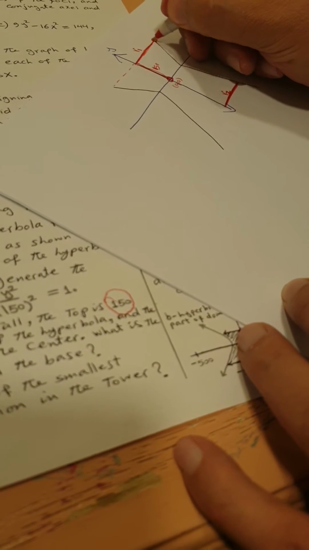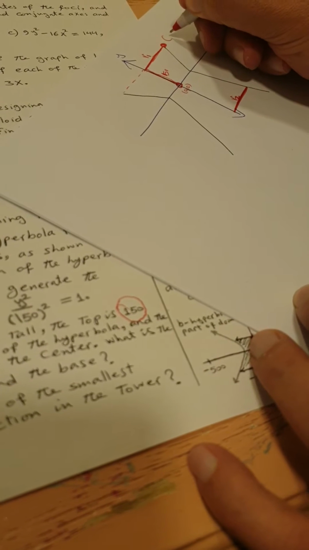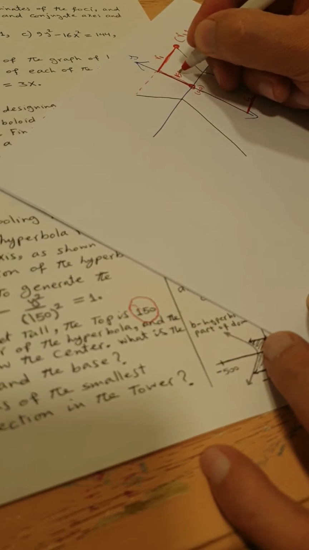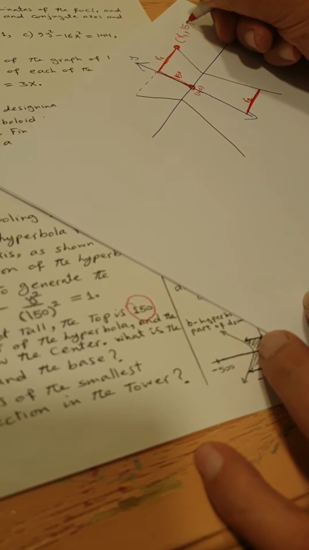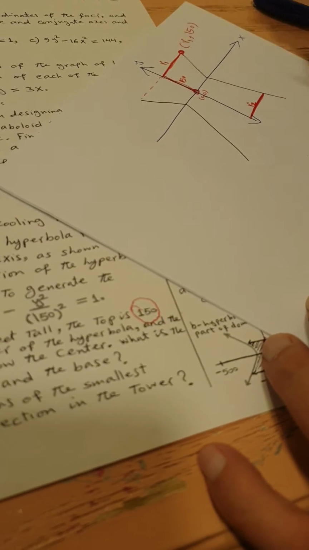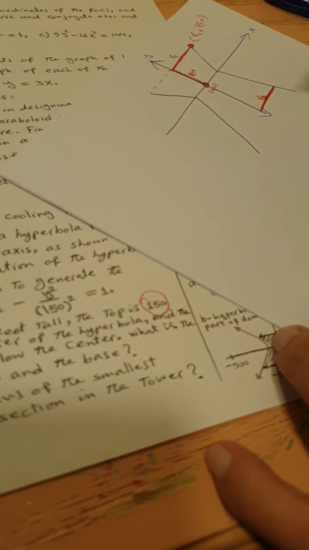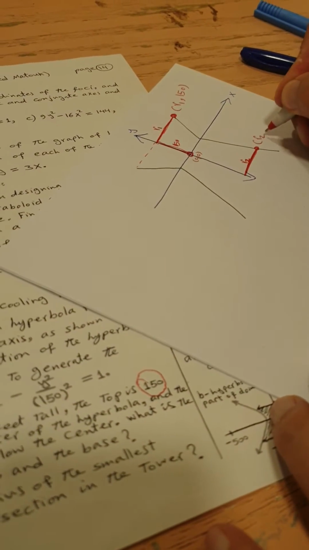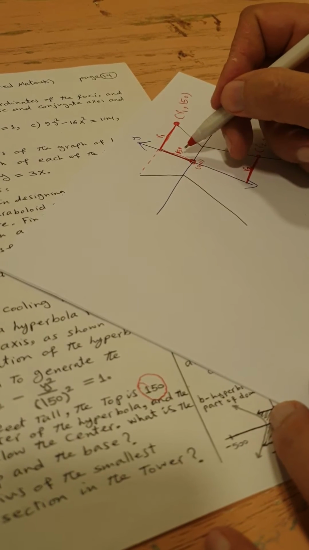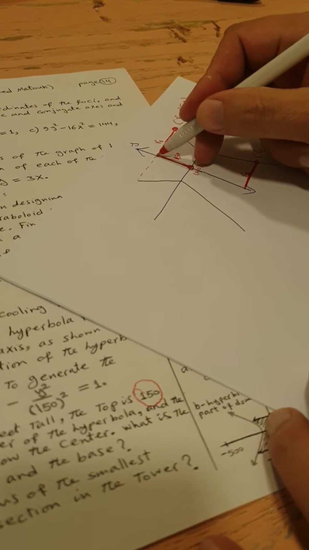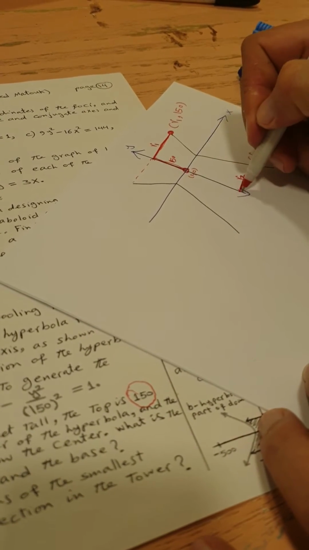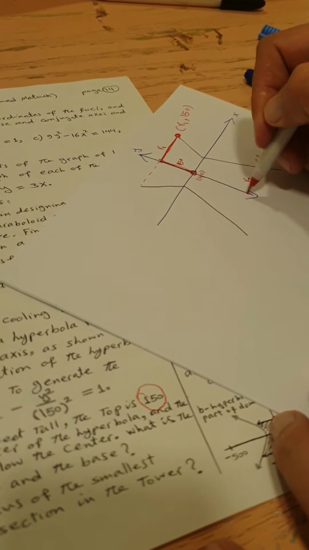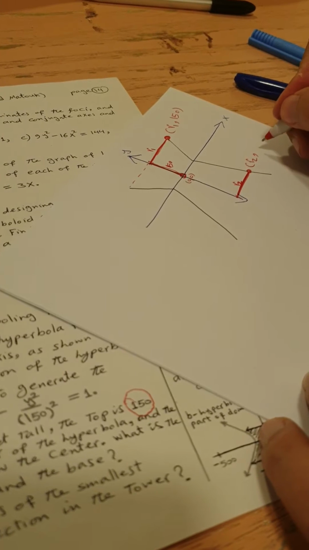So this point has the coordinates R1 as x coordinate and 150 as y coordinate. However, this point has R2 as x coordinate, and all this tall is 500. This length is only 150, so the remaining is 350.